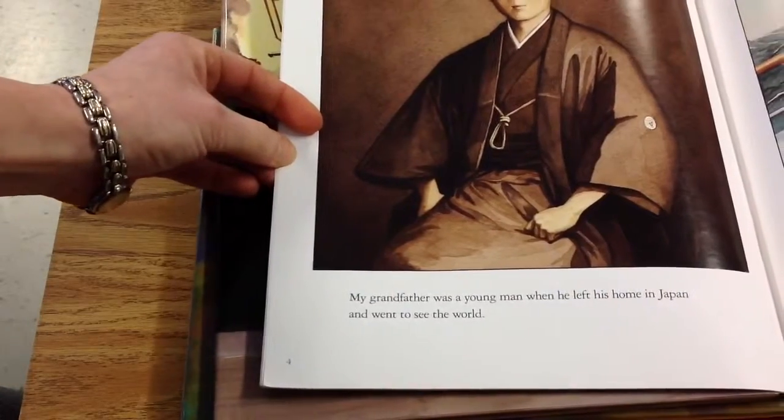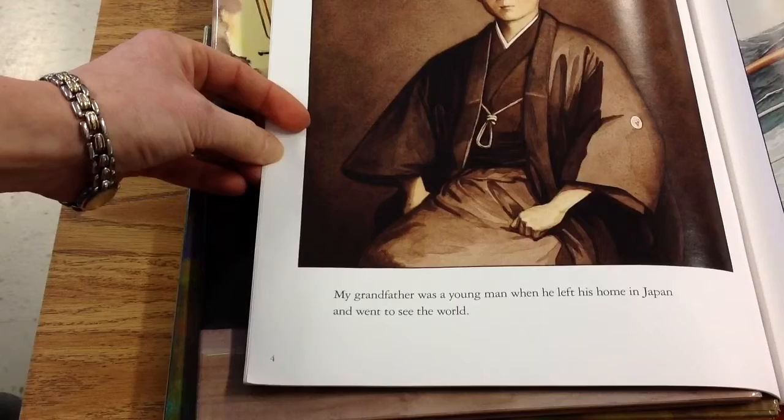"My grandfather was a young man when he left his home in Japan and went to see the world."